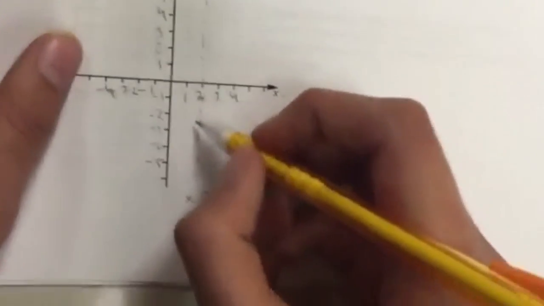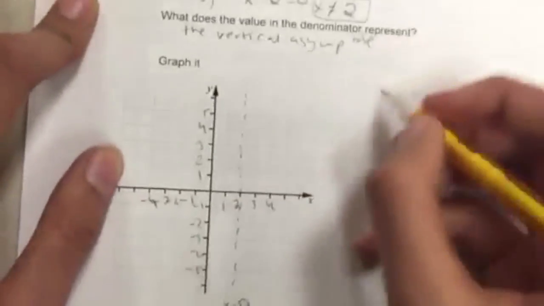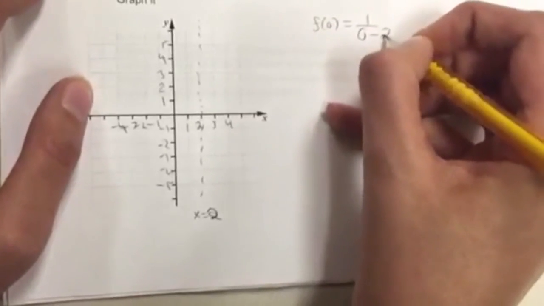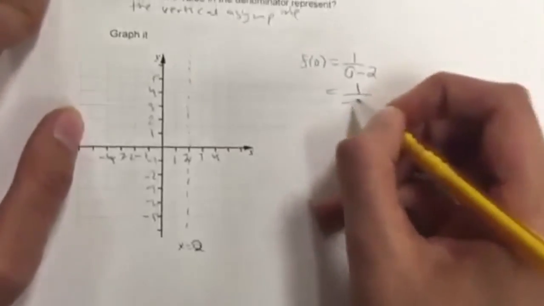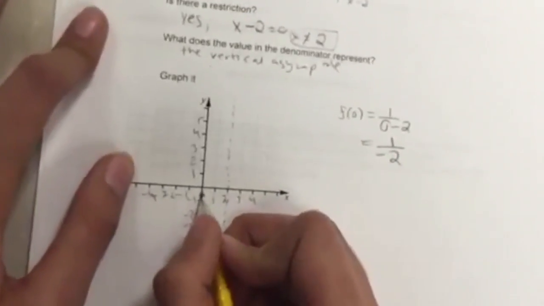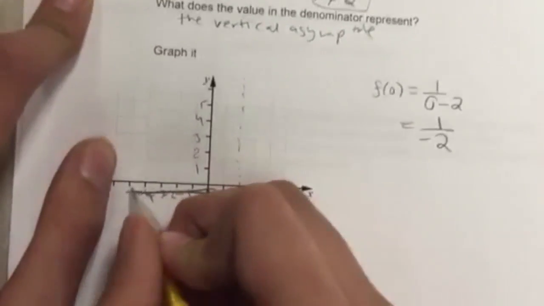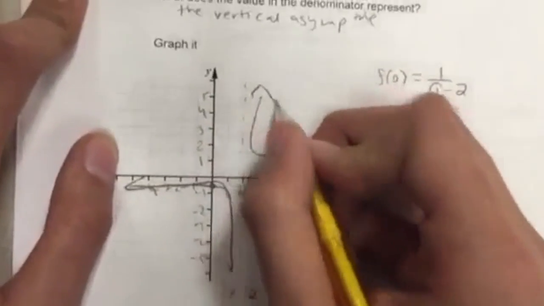And then the y-intercept is found when x is 0, so it's going to be 1 over 0 minus 2, which is going to equal 1 over negative 2. So that is right here. And roughly, we would ask you to sketch it. It would go like this. I completely missed that.